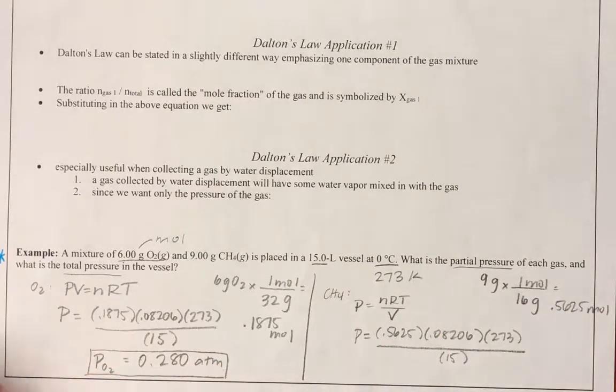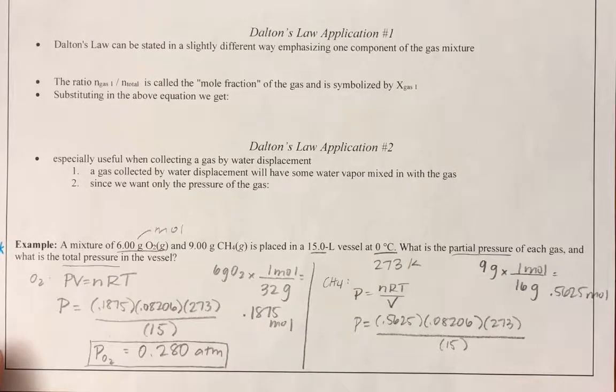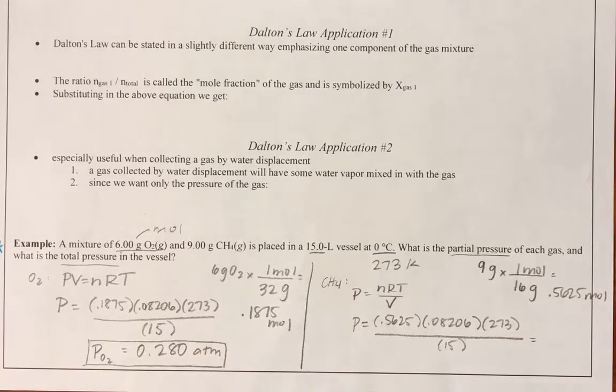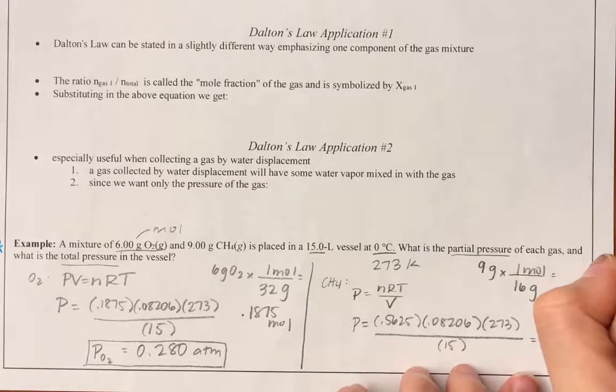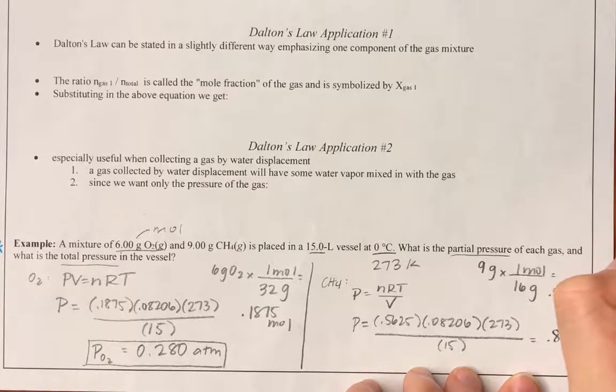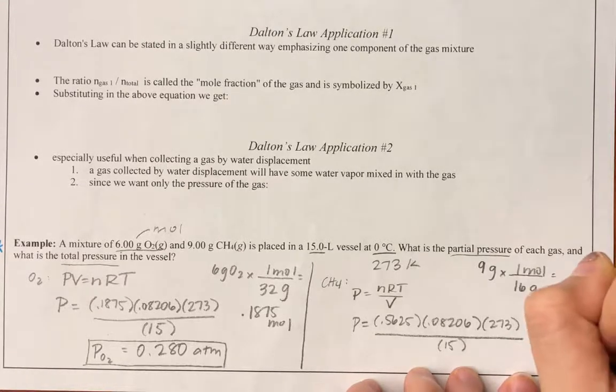And again, the reason that we can do this is because we act like when these two gases go into the container that they're independent of each other, and so we're looking at the pressure that they would exert if the other weren't there. So now I'm going to do 0.5625 times 0.08206 times 273 divided by 15, and for the partial pressure of methane we get 0.840 ATM.